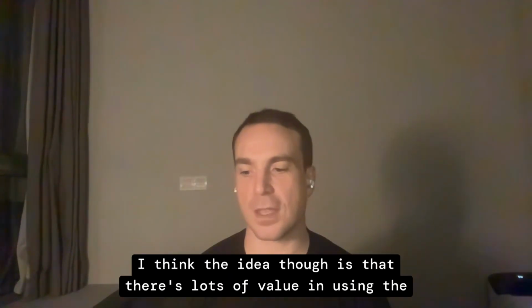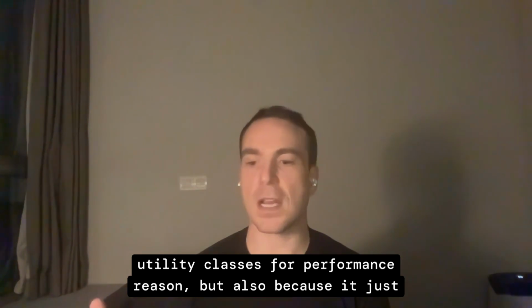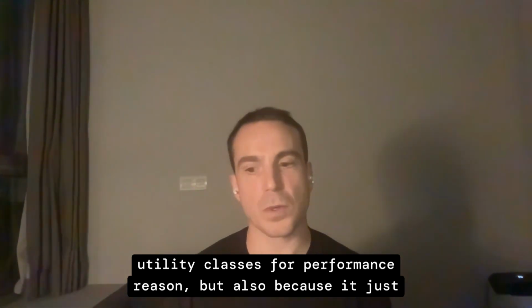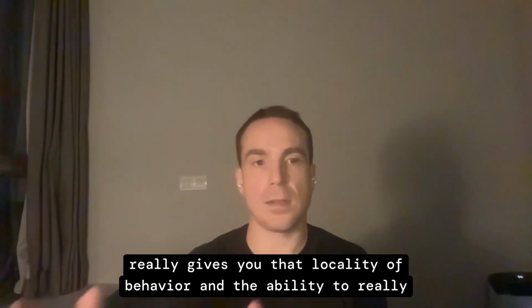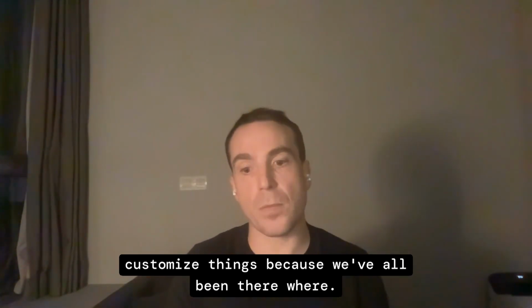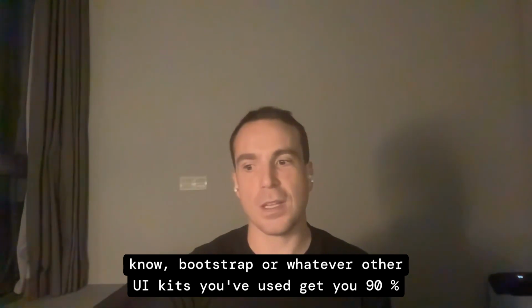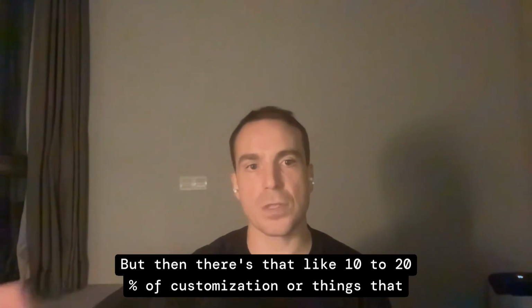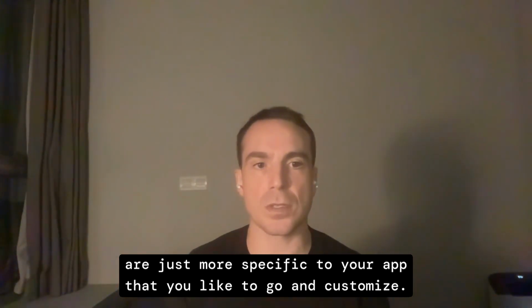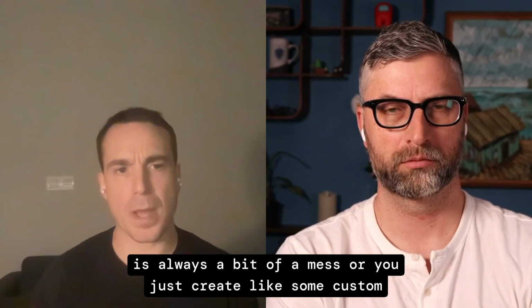Lots and lots of classes, and I think the idea though is that there's lots of value in using utility classes for performance reasons, but also because it gives you that locality of behavior and the ability to really customize things. Because we've all been there where Bootstrap or whatever other UI kit you've used gets you 90% there, but then there's that 10 to 20% of customization that's more specific to your app, and you end up having to either override the style, which is always a bit of a mess, or create some custom classes.